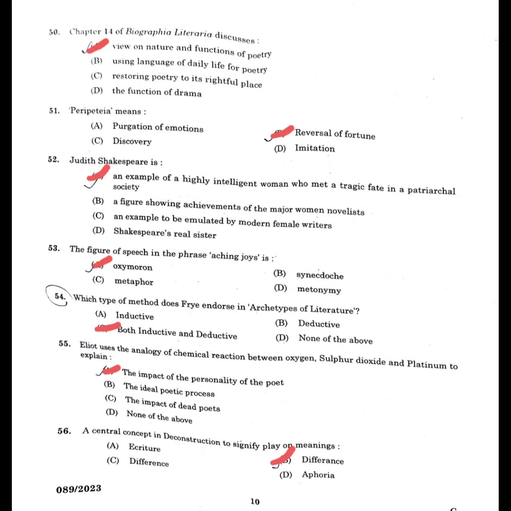Question number 54. Which type of method does Frye endorse in Archetypes of Literature? He endorses both inductive and deductive method. Option C. Question number 55.